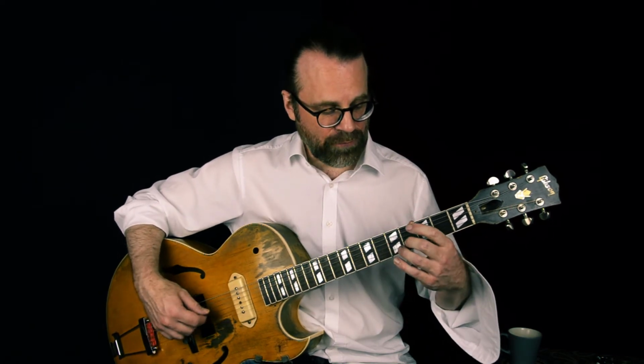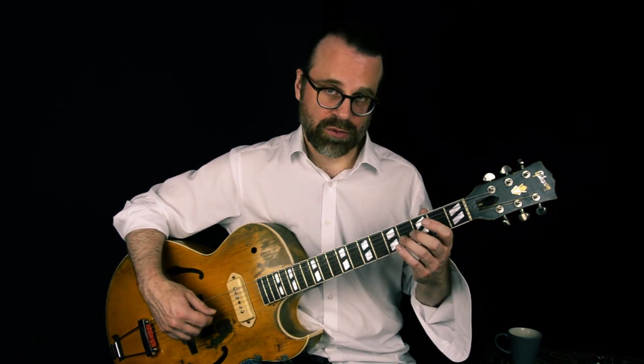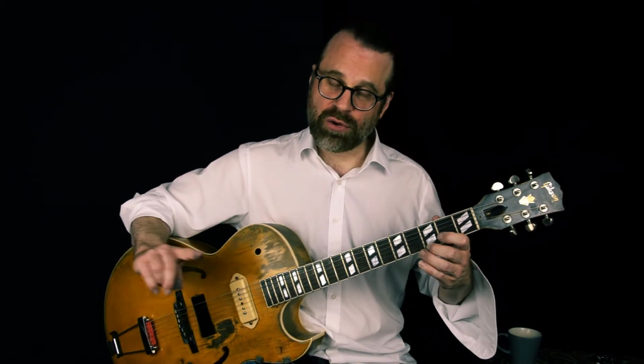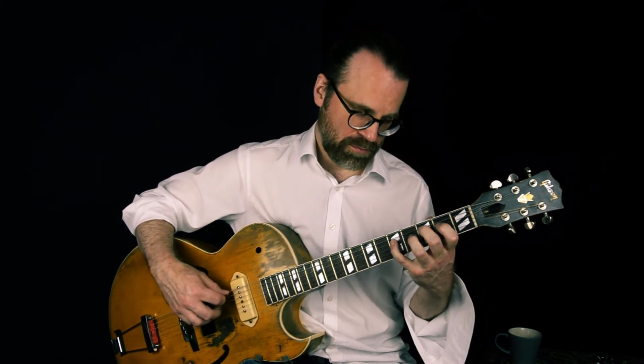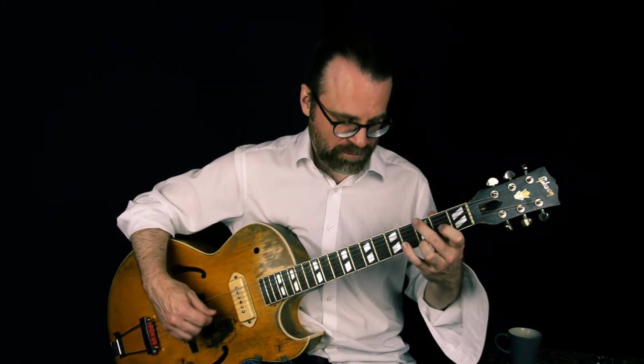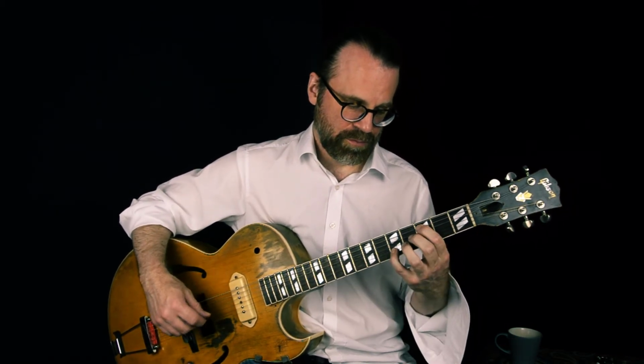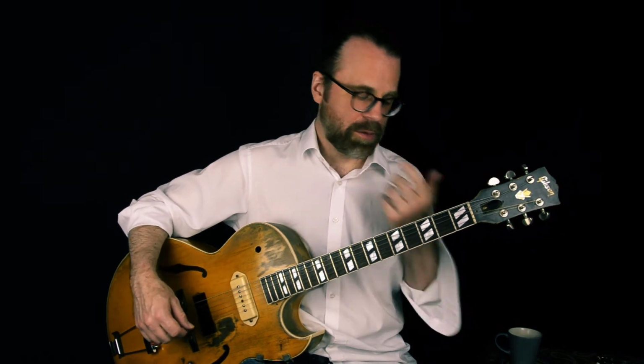And either you go from the third down to the root, or you go up to the root. So you have a descending version or an ascending version. And this immediately leads to the third of the next chord in this progression. So it's like, of C, or, and this we can just combine freely.